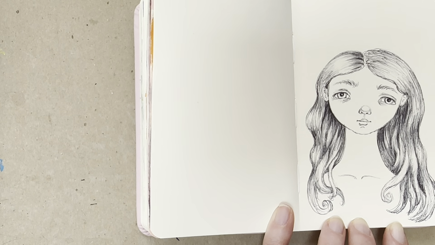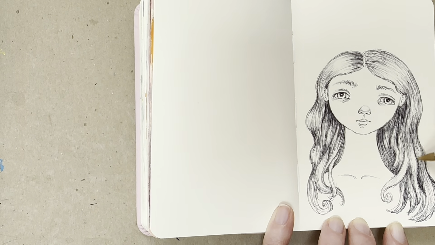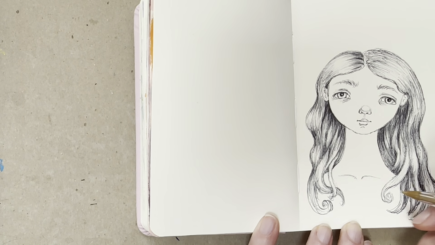If I press hard, I'll get a black line. If I press soft, I get a grayish line. So it works well for shading, even with the cheapest kind of pen.